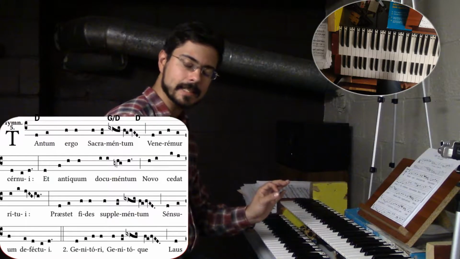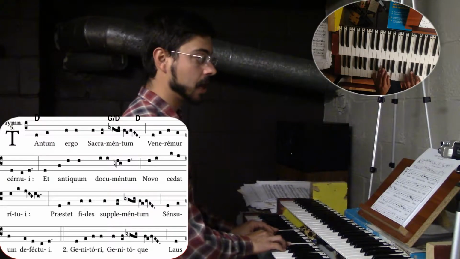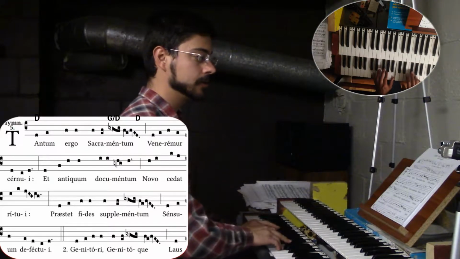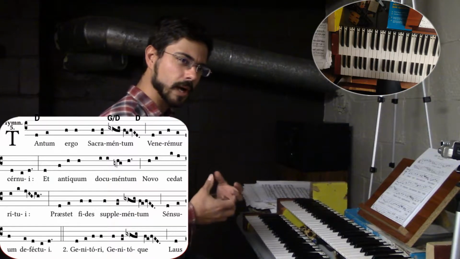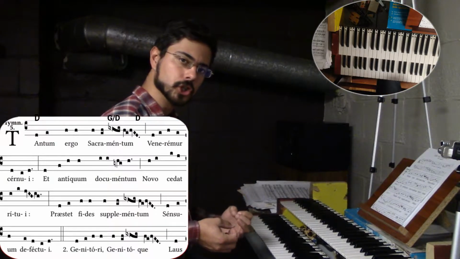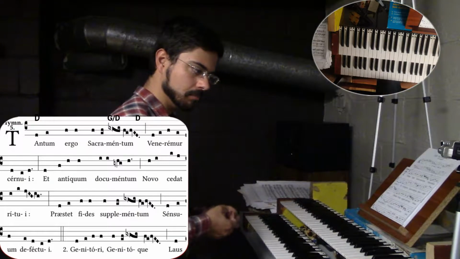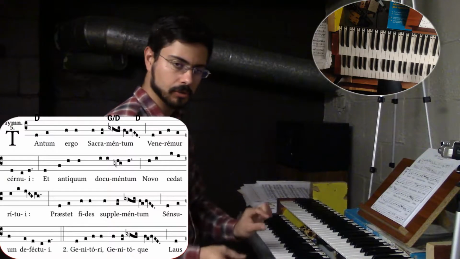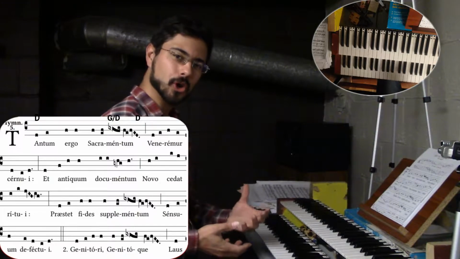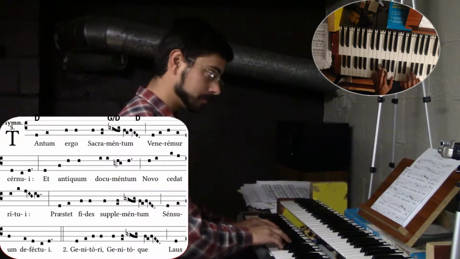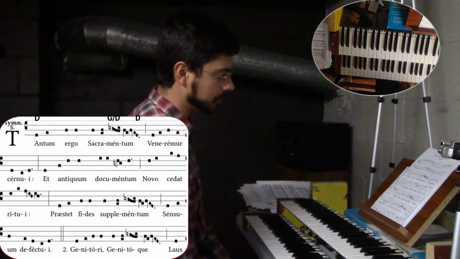So we hold D as our bass note here. Rather than thinking of it as a second inversion, we can think of it as holding that D as a bass note all the way through, almost like a drone under there, landing us right back on the tonic.